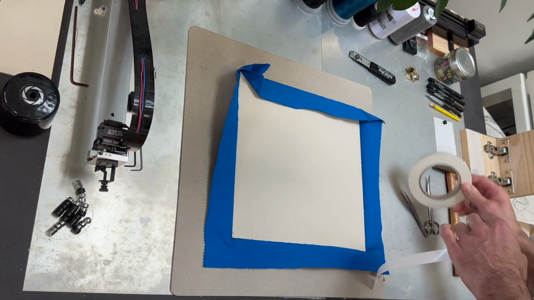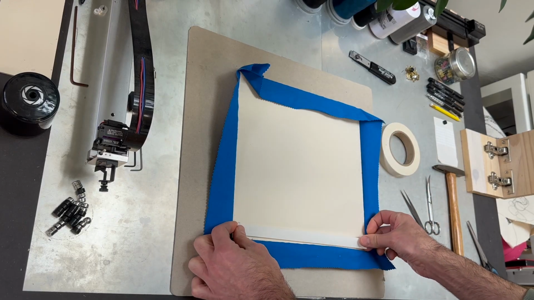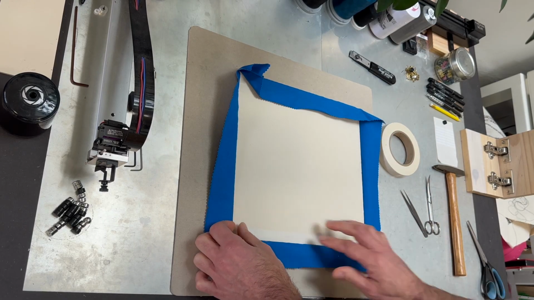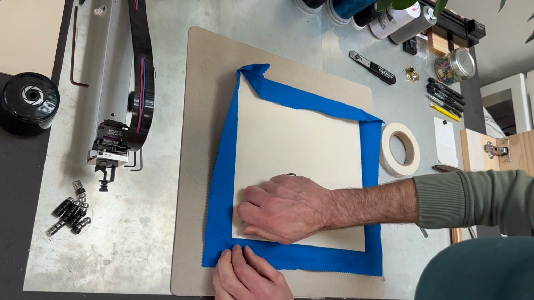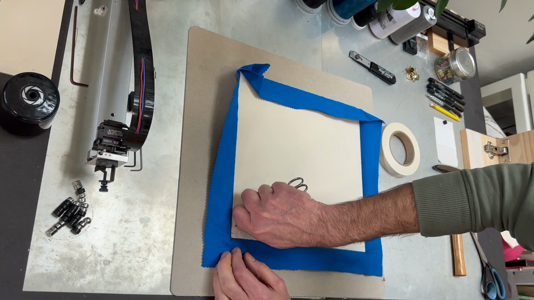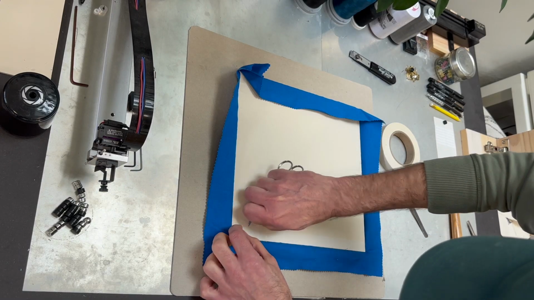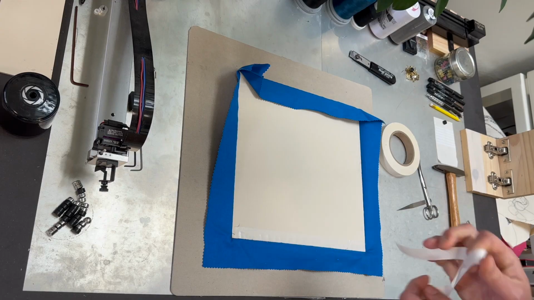I start with strips of double-sided framers tape. It's extremely strong. At first, it drove me crazy trying to peel off the plastic backing, but I eventually came up with a foolproof technique. I scratch it with my curved scissors.